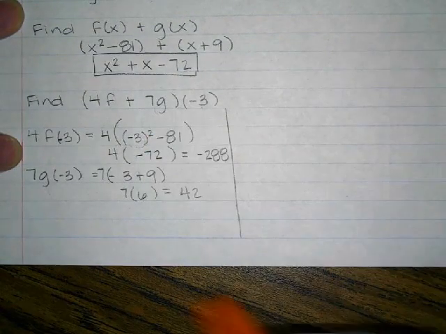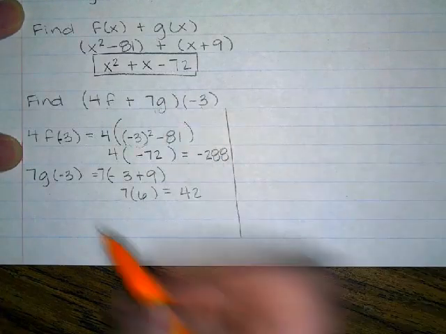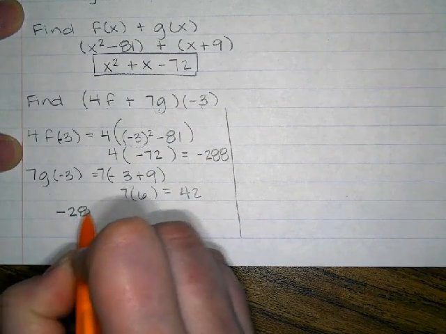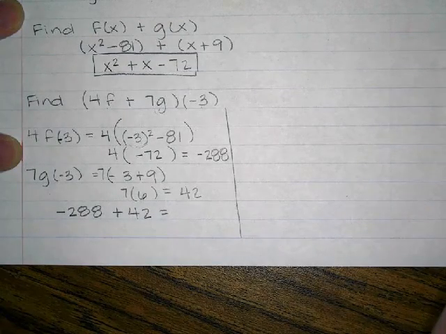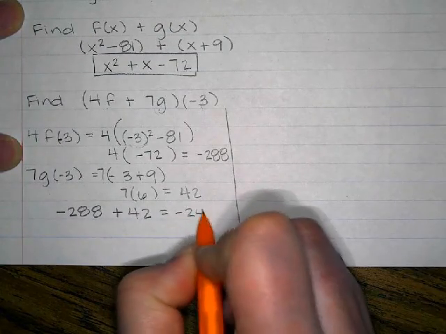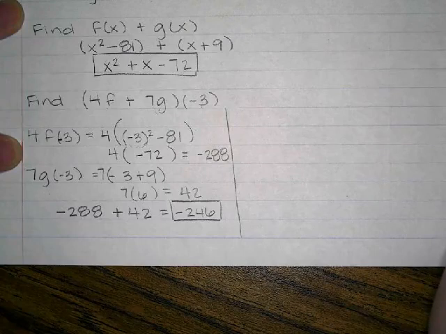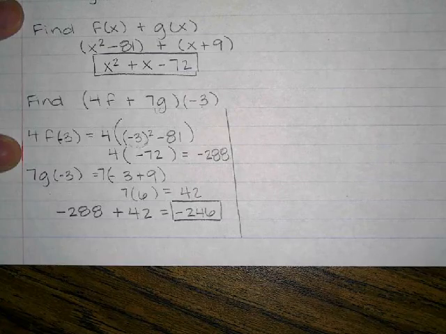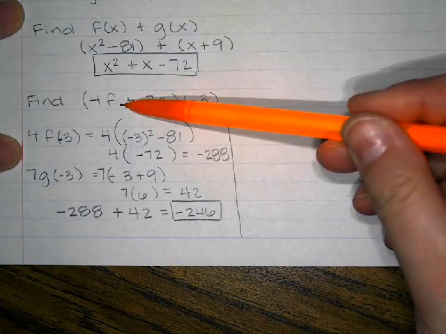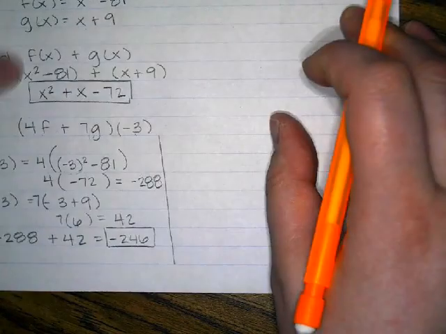So now we can do 4f of negative 3 plus 7g of negative 3, and we're going to get negative 288 plus 42. Negative 246, there's our answer. Okay. We all comfortable with that? That makes sense? Okay. So the other method is to figure out what 4f is, figure out what 7g is, and then at the very end plug in the negative 3, right? So let's go ahead and do this part.